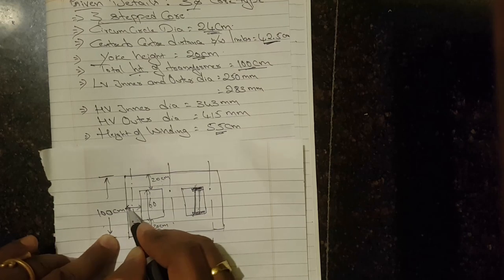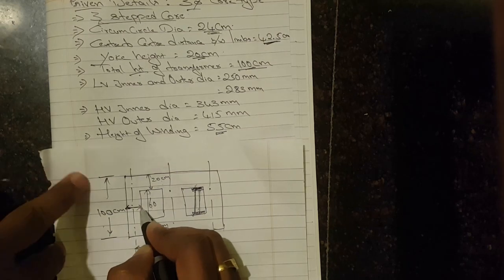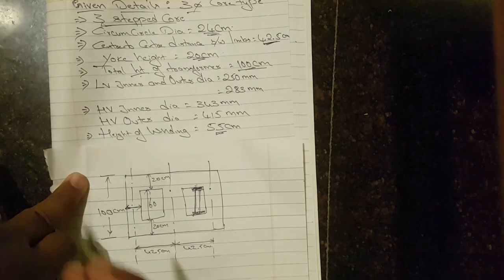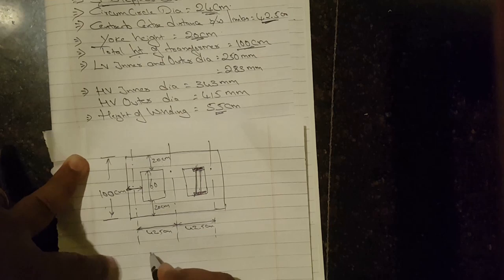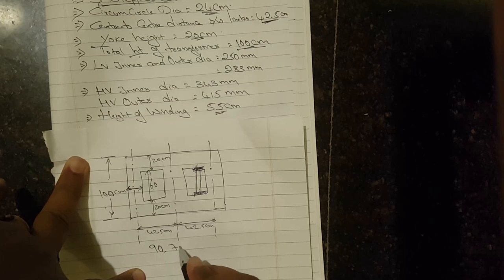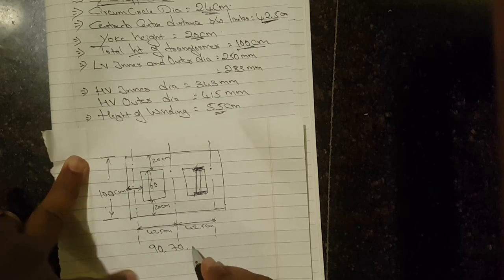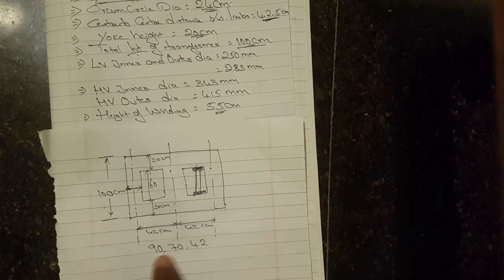The width of the limbs depends upon the steps. So it is a three-step core type transformer. In the very first session we discussed, if it is a three-step, the step size is 90% of the circumcircle dia, 70% of the circumcircle dia, and then 42% of the circumcircle dia. It means we will be having three different steps. That is what a three-step core.